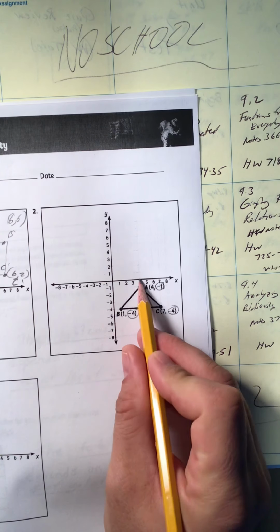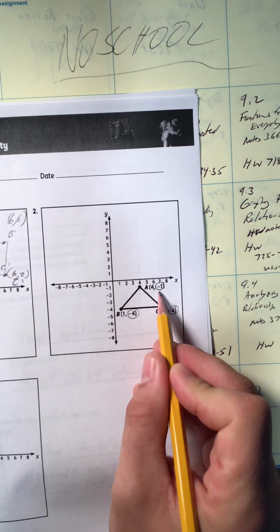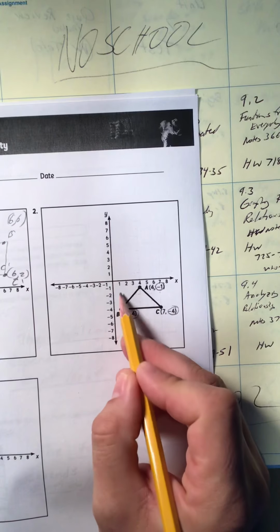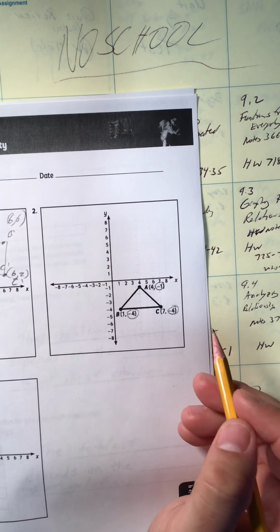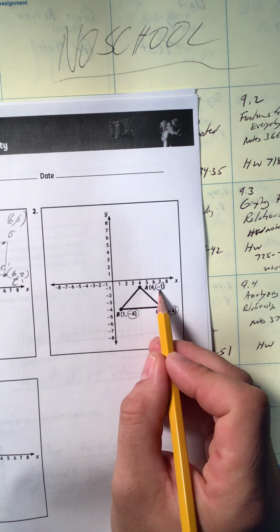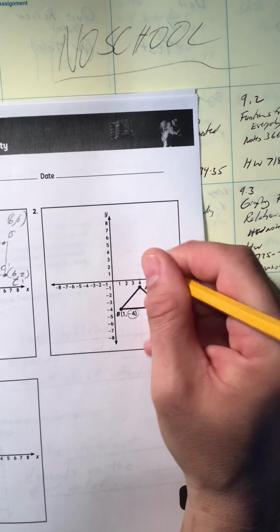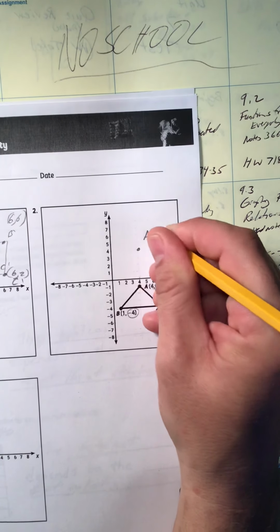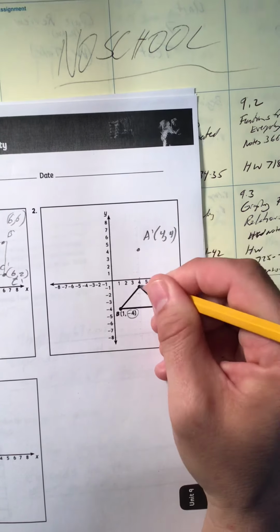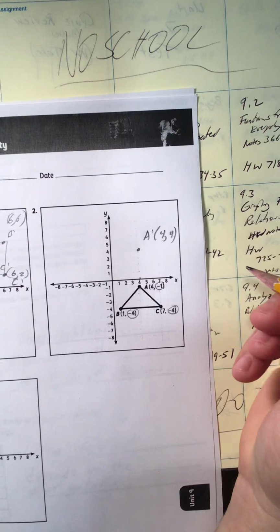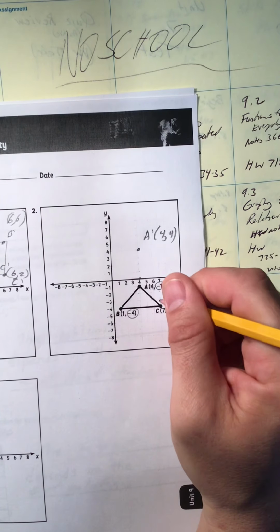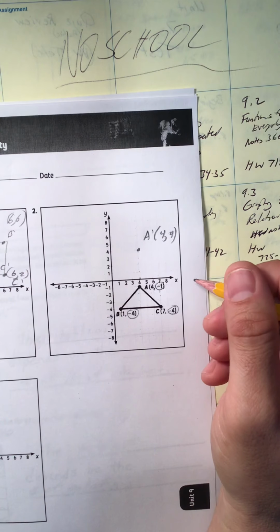So I know I'm going to be at 4. How high up do I go? What's up 5? And again, you could just count up 5 with every dot. That's fine. Okay, but -1 plus 5 is 4. So I know I'm going to be at 4, 4. Again, you could just count 1, 2, 3, 4, 5. That's fine. You could count. That's fine with me.